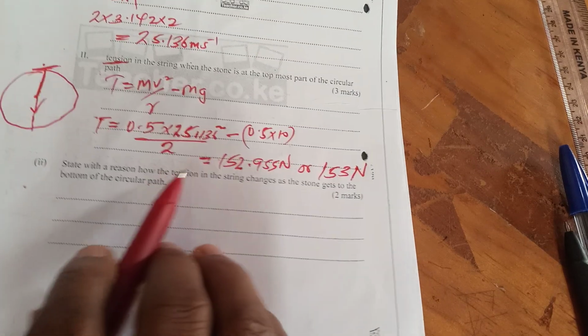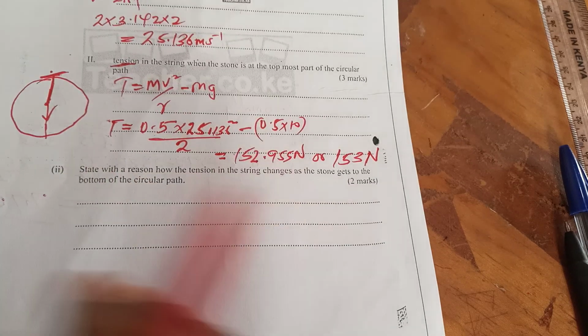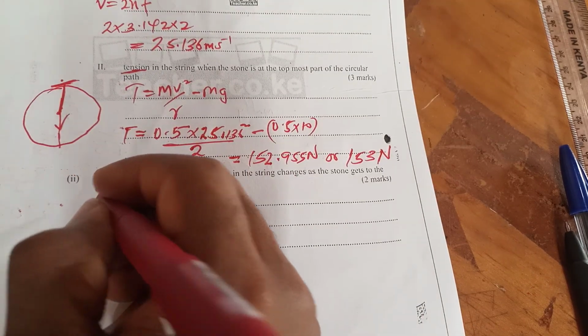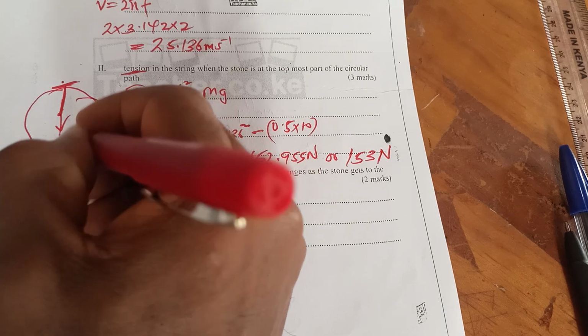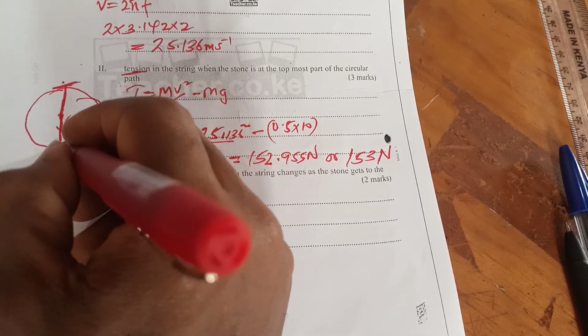State with the reason how the tension in the string changes as the stone gets to the bottom of the circular path. So in this case, if the stone gets to this point here, you find that the tension has increased because it is at the lower side here.